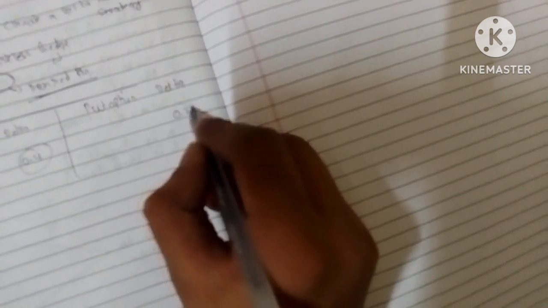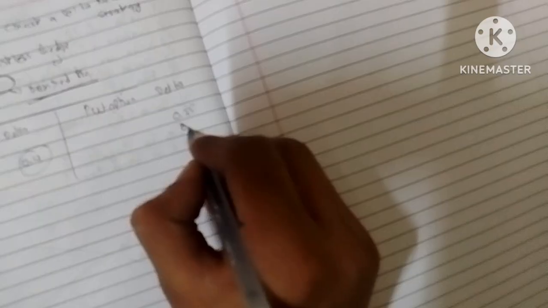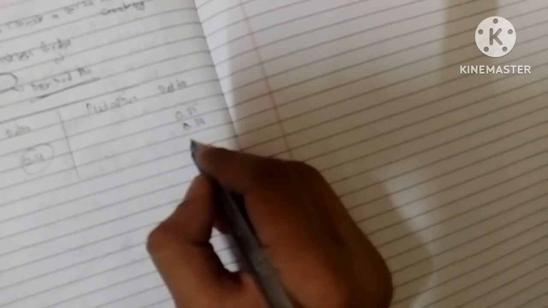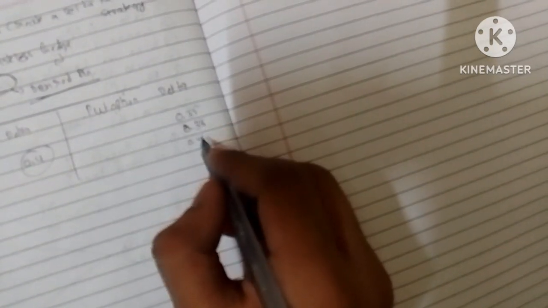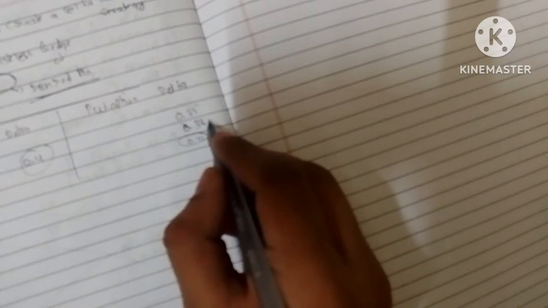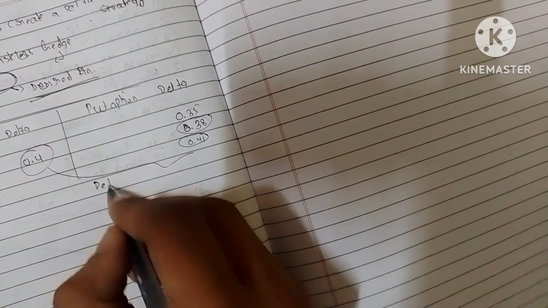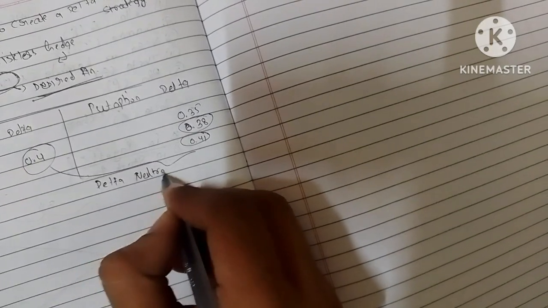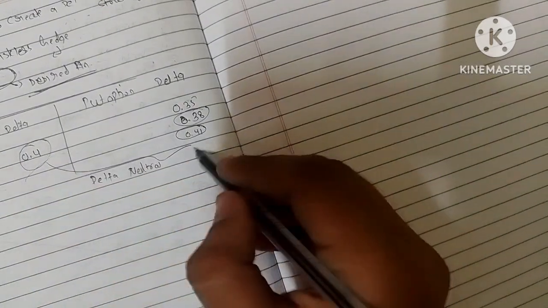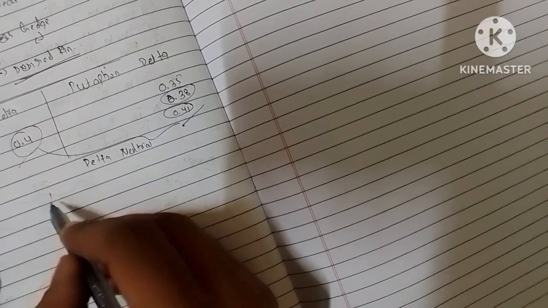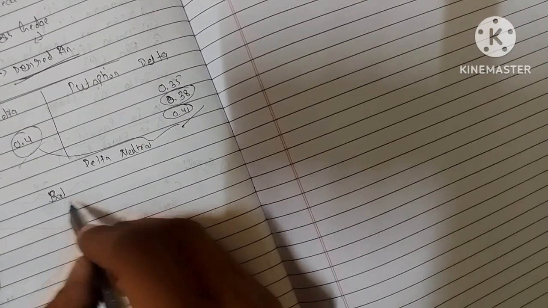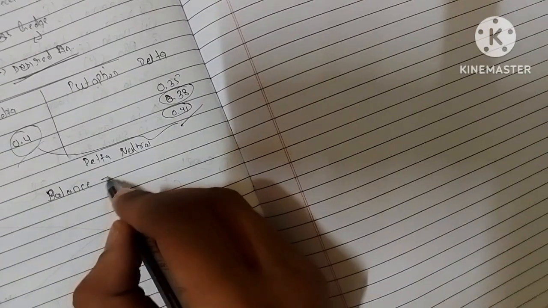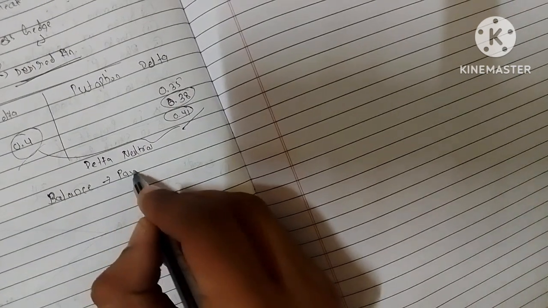Assume it is 0.35, or now it's next 0.38, 0.41. We can take 0.41 or 0.48 to make a delta neutral strategy. We'll buy both, one call and one put, to make it balanced, so that we'll get a payoff.